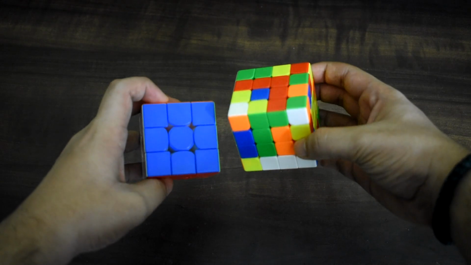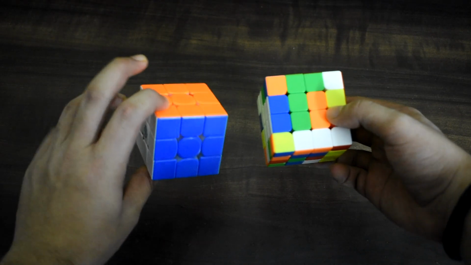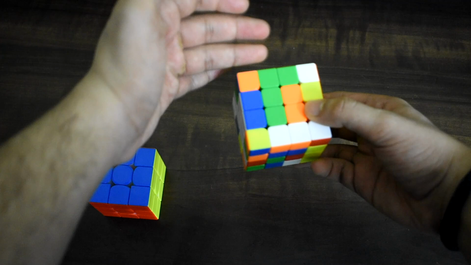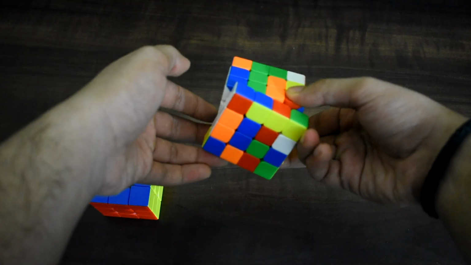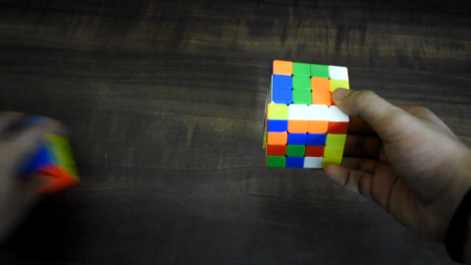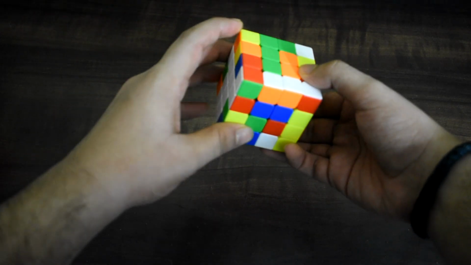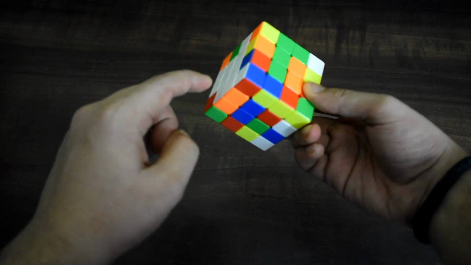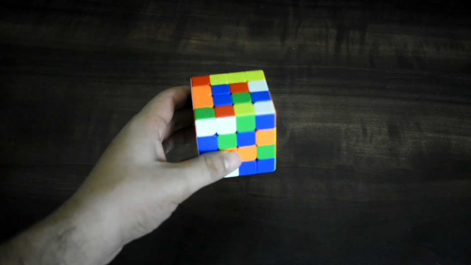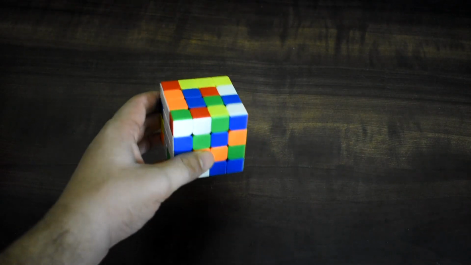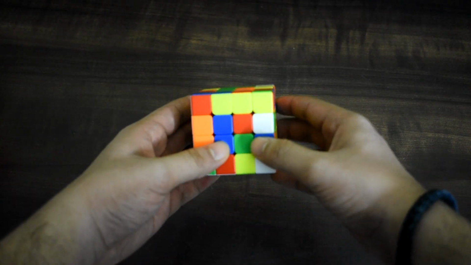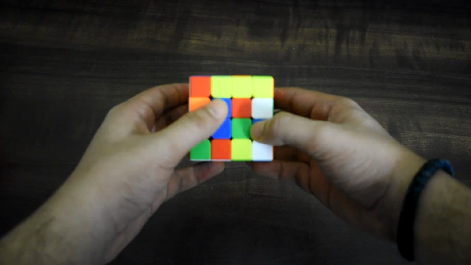Now if you look at the color scheme of the 3x3, orange should be over here and not over here, right? So what we're going to do is we'll just do L2 and then we can just slide this piece in over here, and now we have the correct color scheme and we have solved 2 edges successfully. So we are almost just done with the second step.